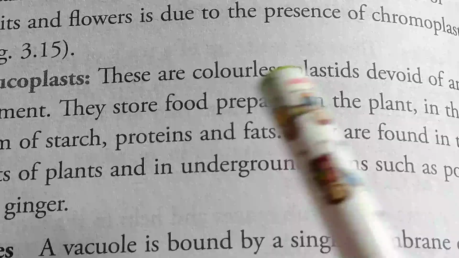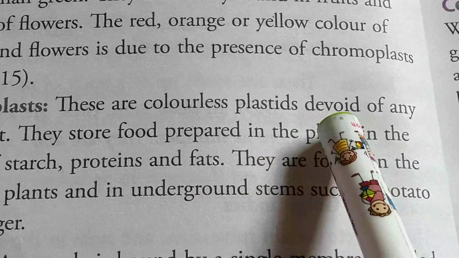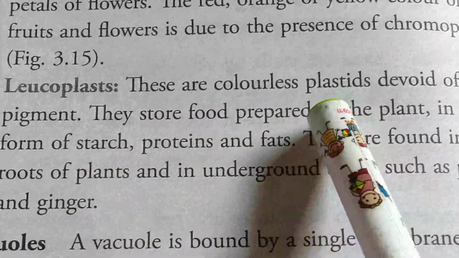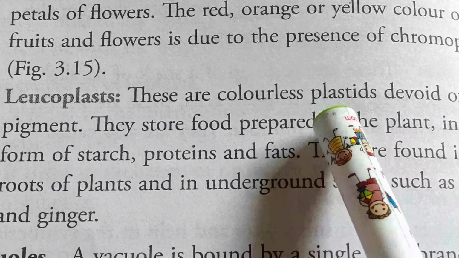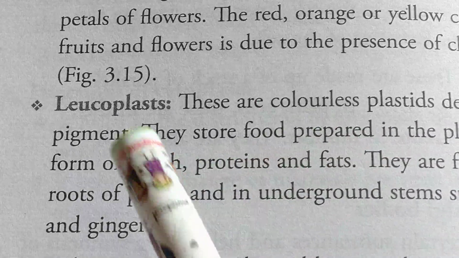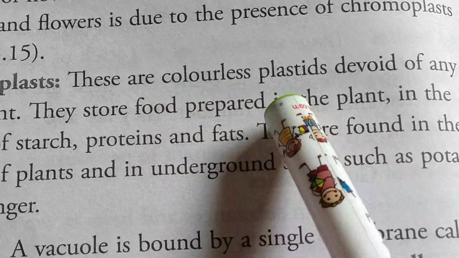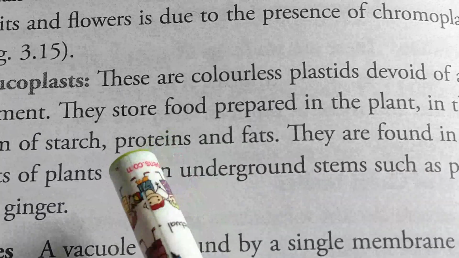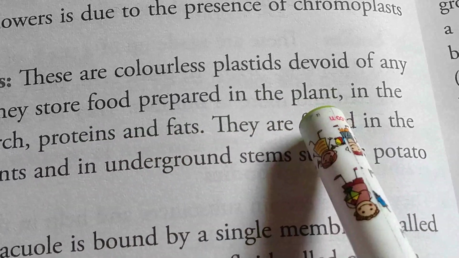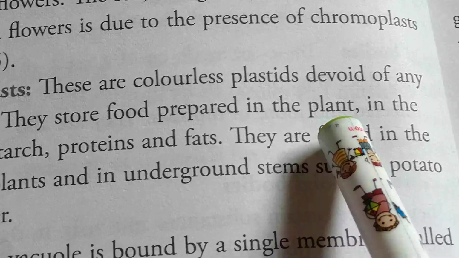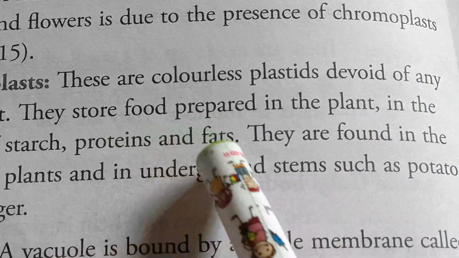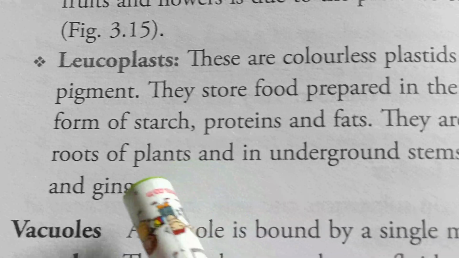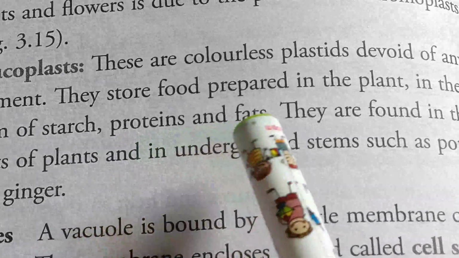Leucoplast. These are colorless plastids devoid of any pigment. No pigment is present inside them. They store food prepared in the plant. Basically, they act as a storekeeper, storing the prepared food. Who does this? Leucoplast, in the form of starch, proteins and fats.